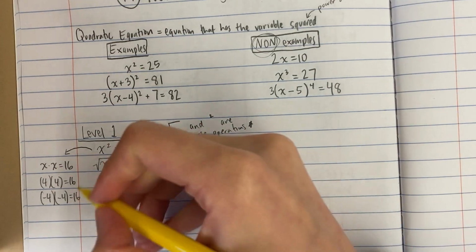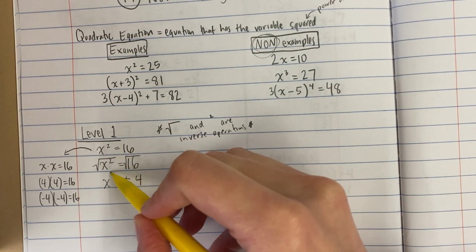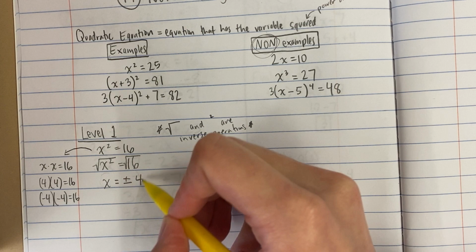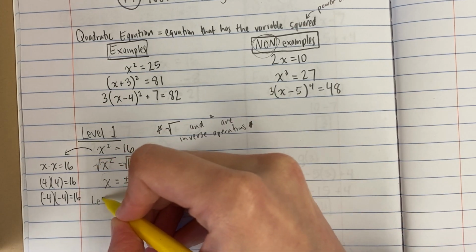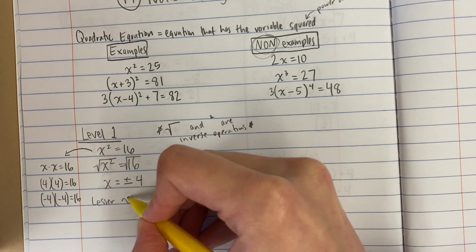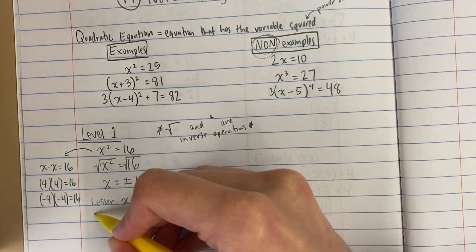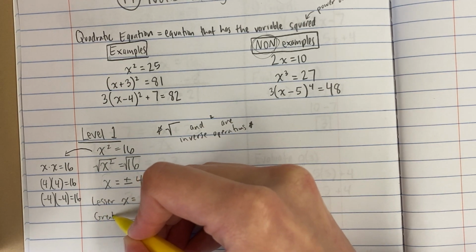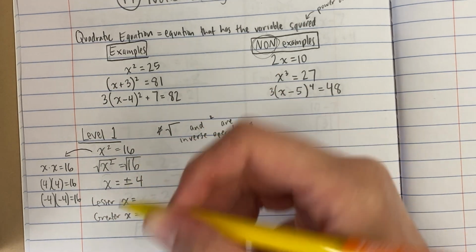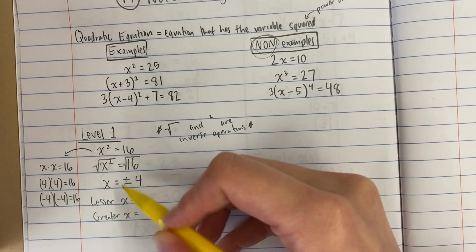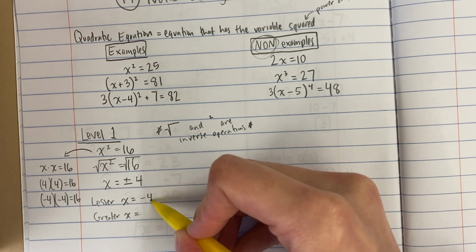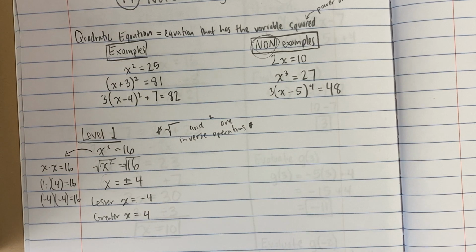Okay, now in Edgenuity, be careful. On paper, you could just write it like this. In Edgenuity, it's going to ask you for the lesser x and the greater x. Okay, and this is just the limitation of learning on a computer, right? The lesser x, in this case, is going to be -4, and the greater x will be +4.